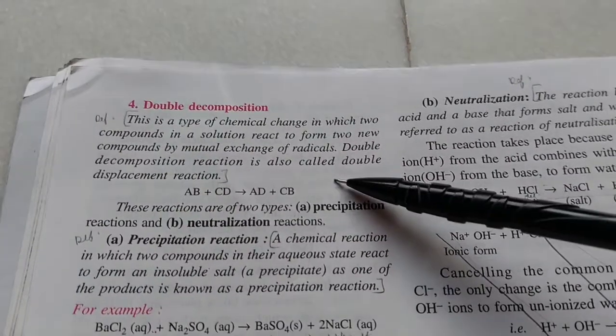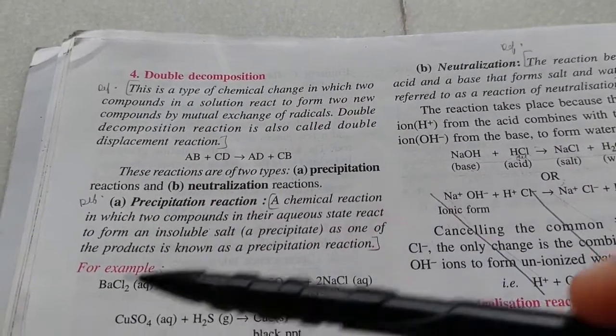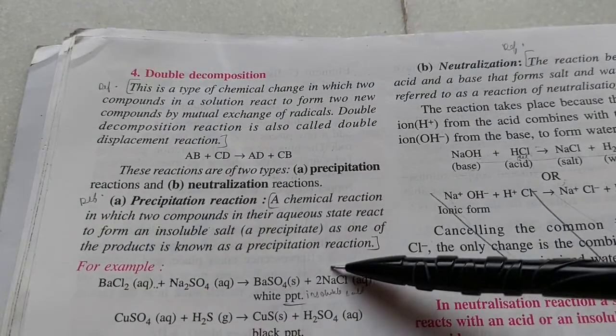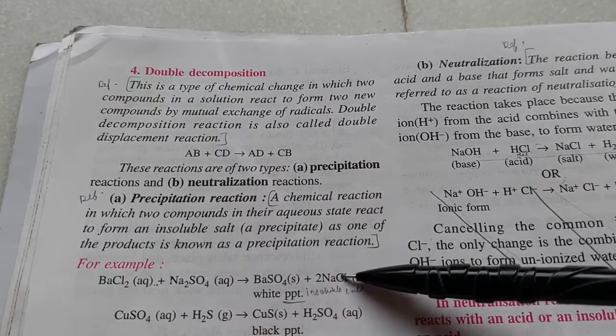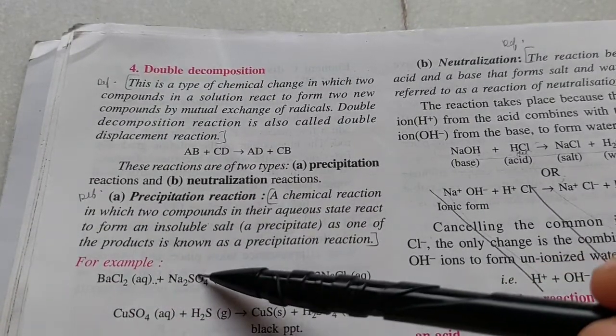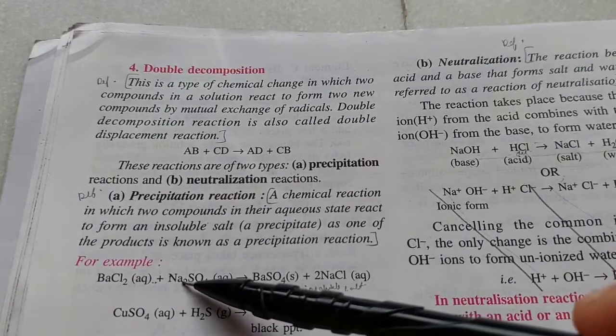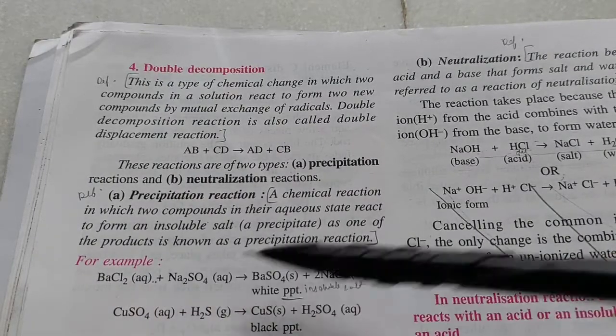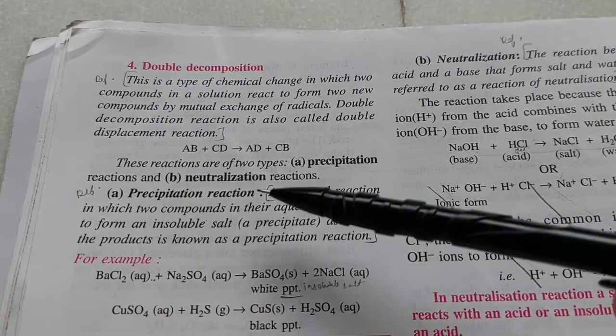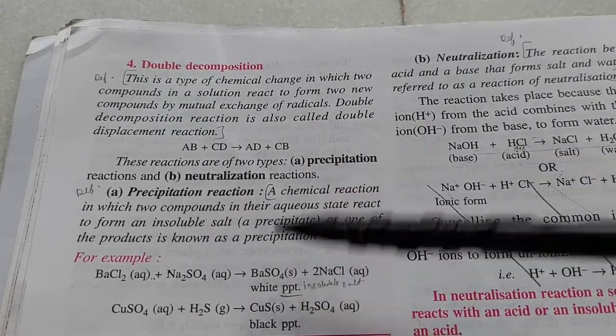Next, double decomposition reaction. That's an exchange offer here. Here we have two reactants and two products again, but both are compounds and new compounds. They have exchanged their radicals. So barium goes with sulfate and sodium goes with chlorine. This is just to add some variety in life. So again, this is of two types, precipitation and neutralization.